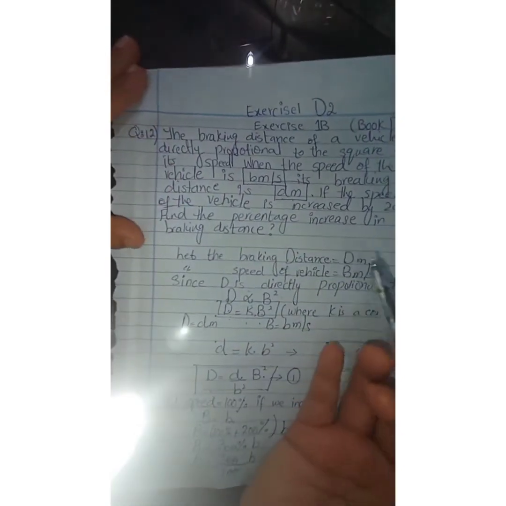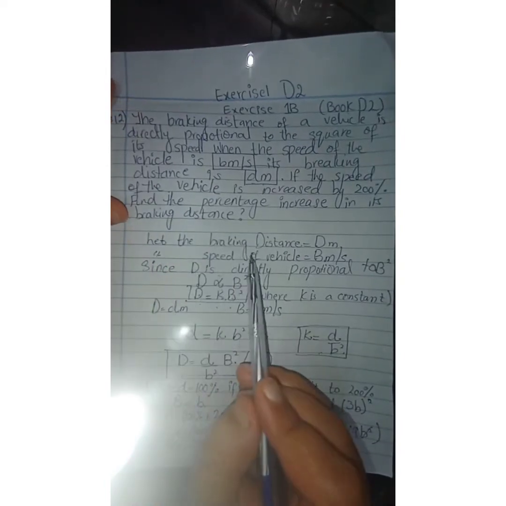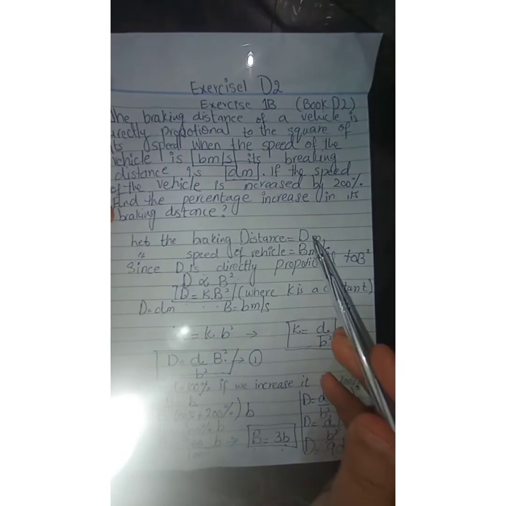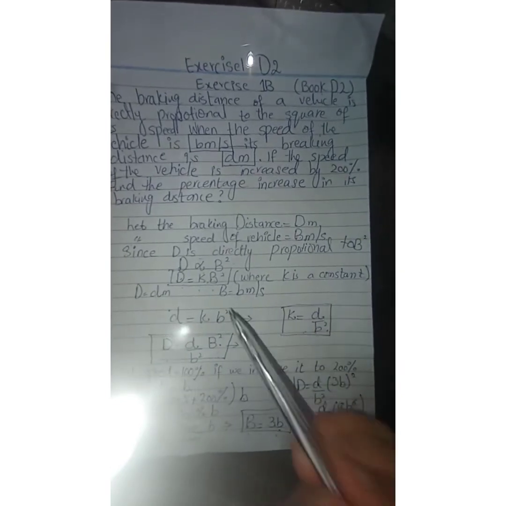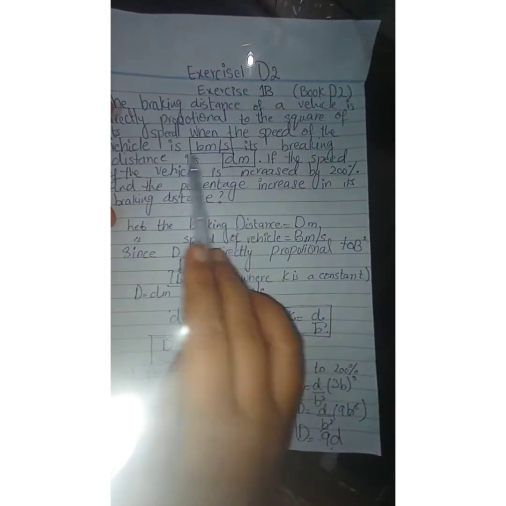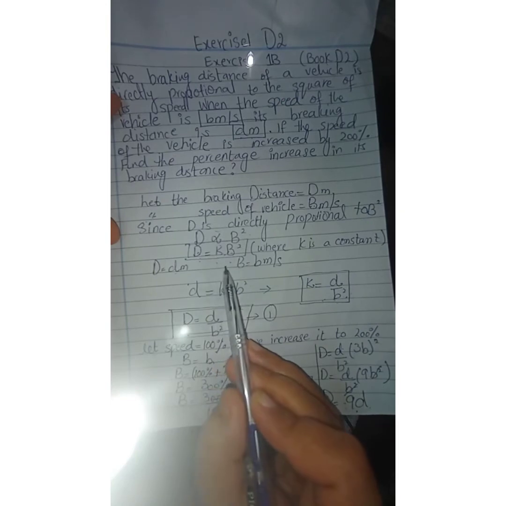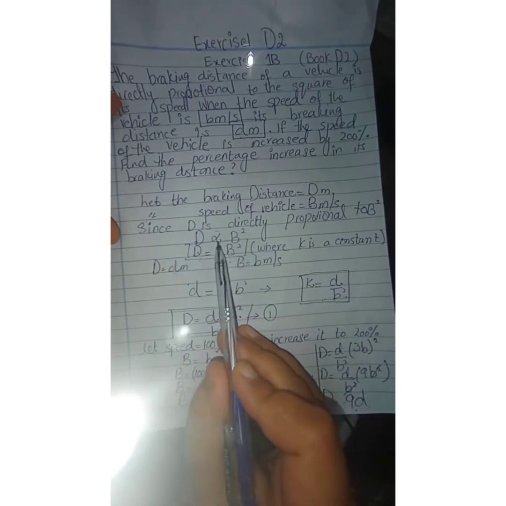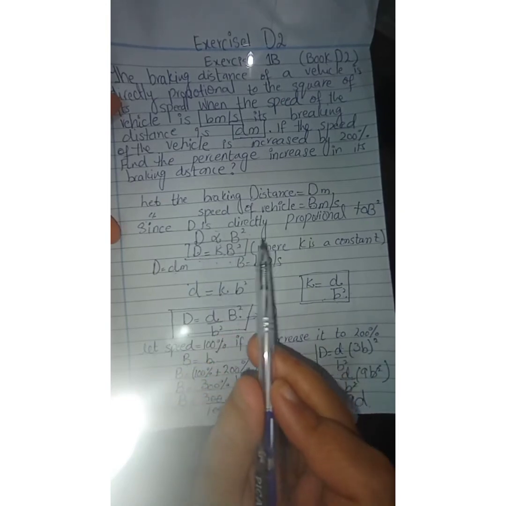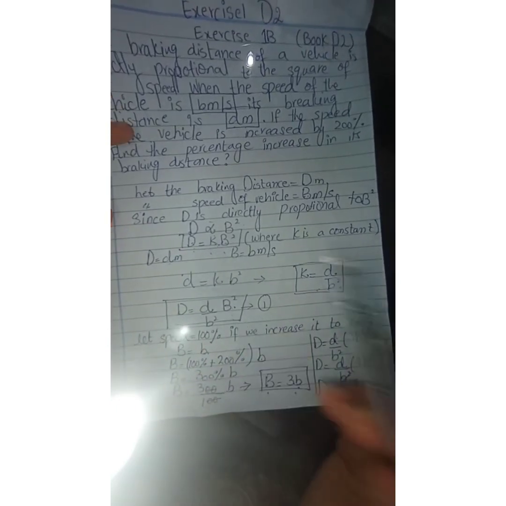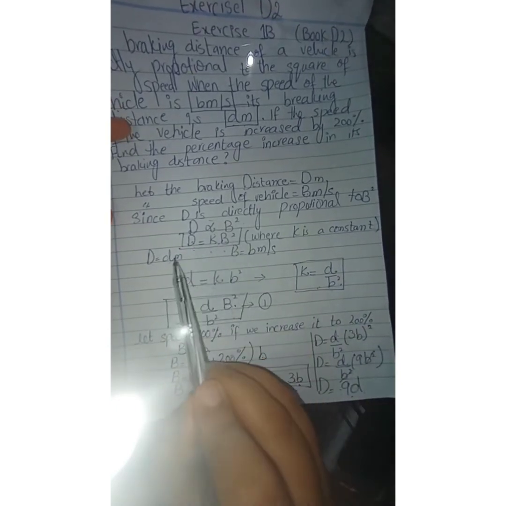I'm just repeating my whole question again. First, we let the braking distance be D meters and the speed of the vehicle be B. These are my own suggested variables. Then I created an expression: D is directly proportional to B square, with the help of the statement that it is proportional to the square of its speed. After this I used the expression by replacing the proportionality sign with equals to, and k is a constant. Then we put the values to find the value of k.